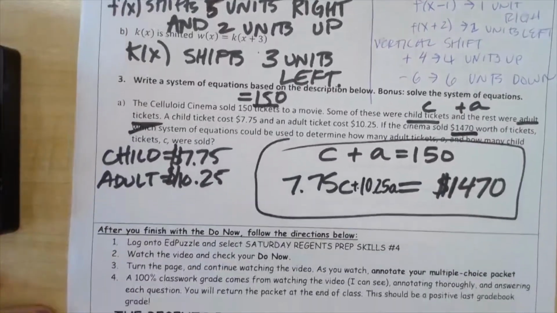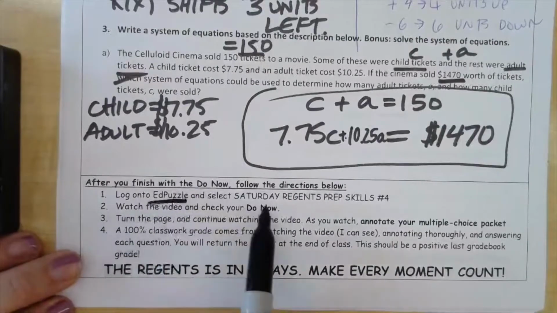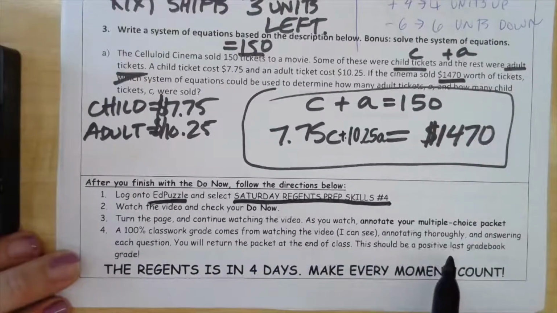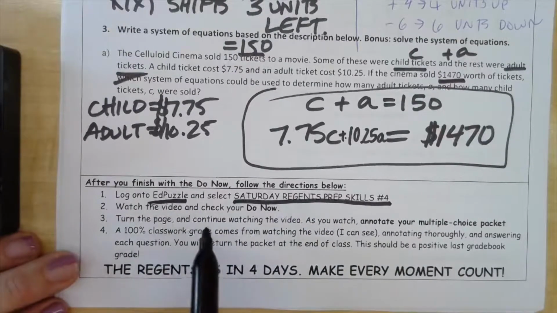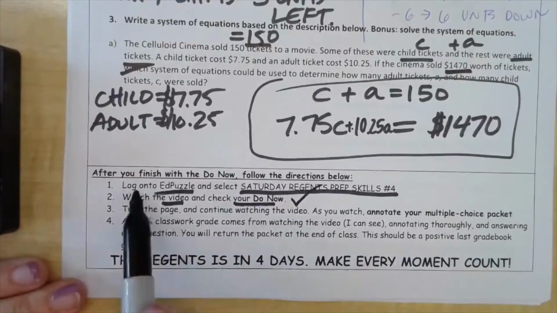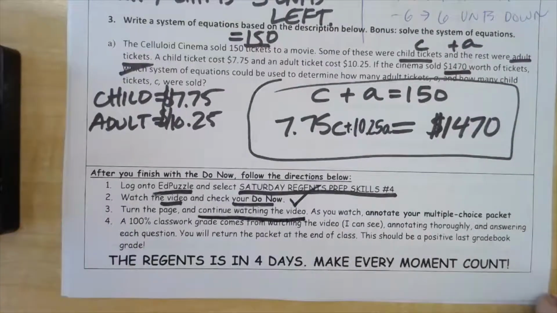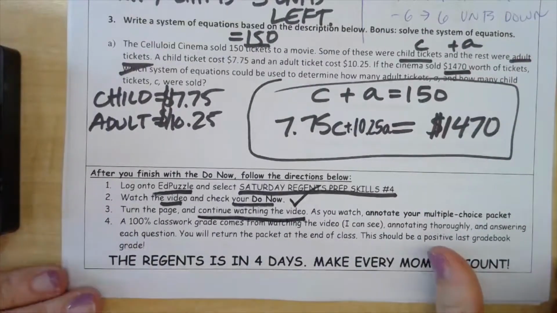Now, you're going to follow these directions. Log on to Edpuzzle and select Saturday Regents Prep Skills number 4. Don't flip your paper yet. Watch the video and begin the do now. You should have already done that. Turn the page and continue watching the video. A little person is going to come and continue to walk you through the packet.